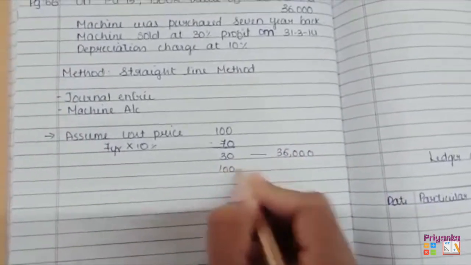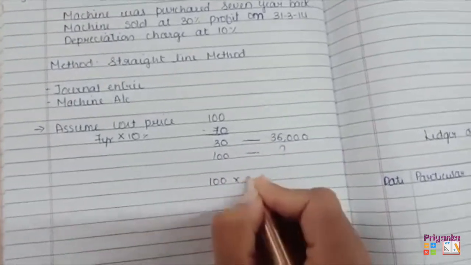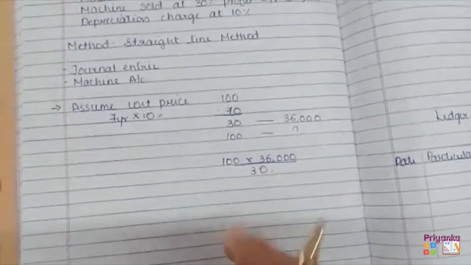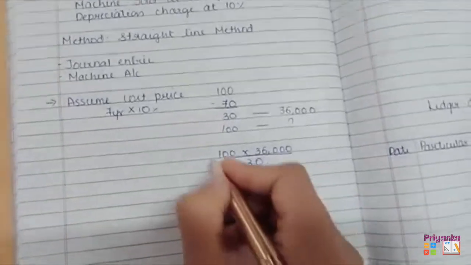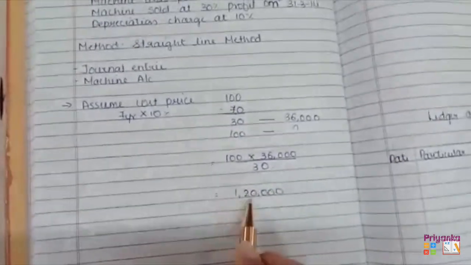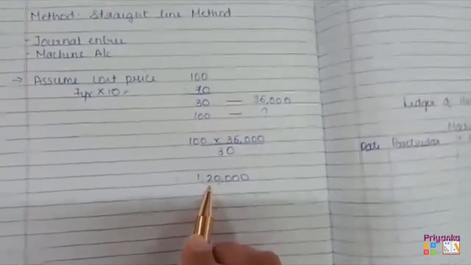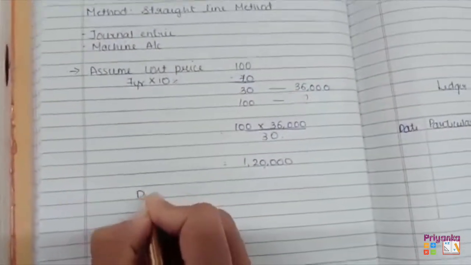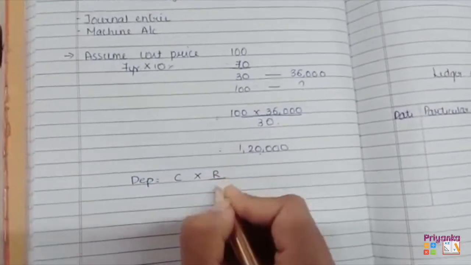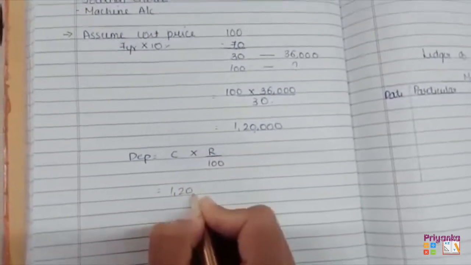So what is 100%? Make a cross multiplication: 100 multiplied by 36,000 divided by 30. And here you will find the calculation, that is 1,20,000. It means the cost price of the machine 7 years before was 1,20,000. So if we calculate depreciation on it, we will calculate as cost price multiplied by the rate of depreciation divided by 100. Just take the 1,20,000.